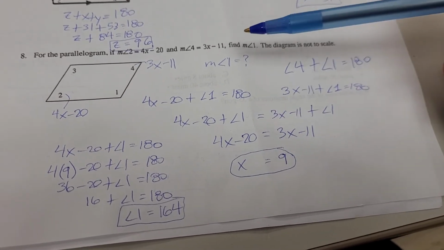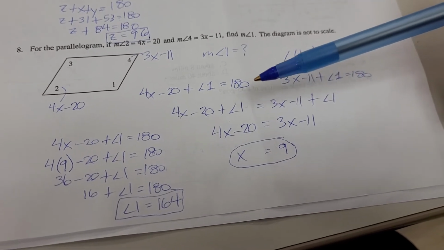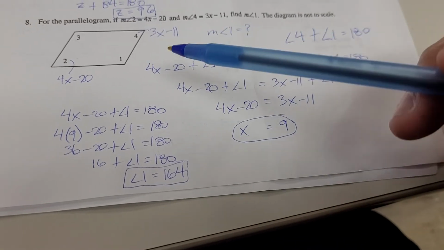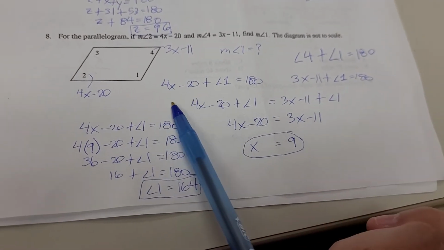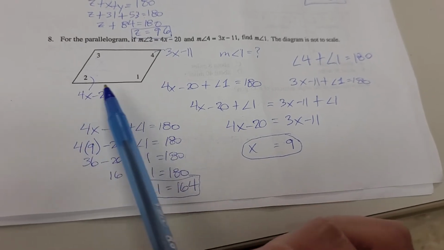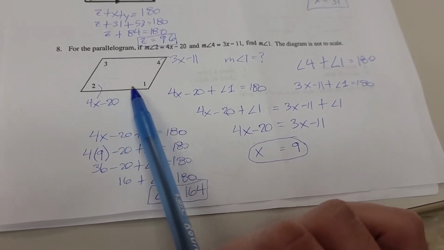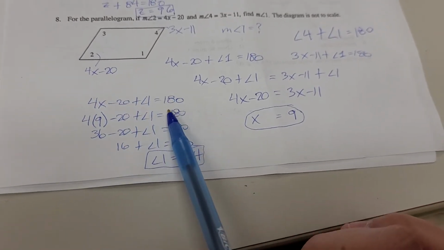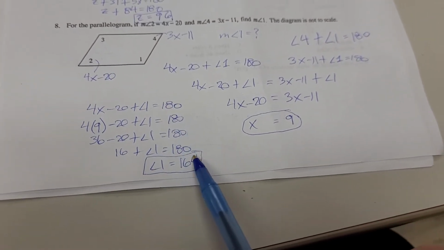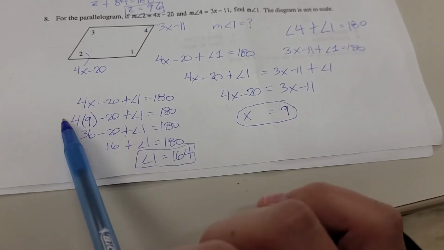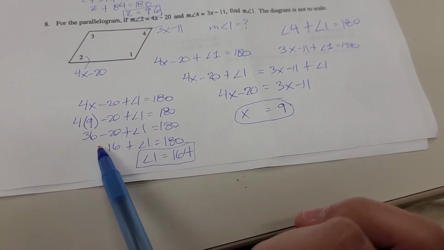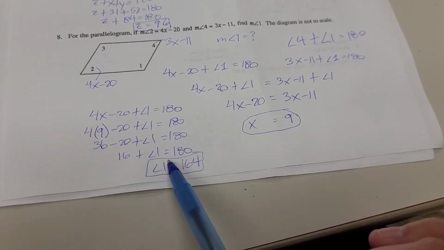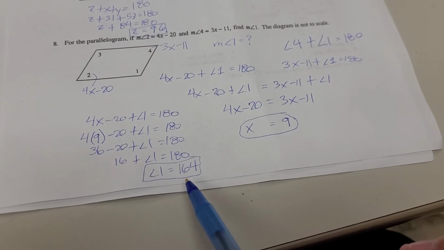Okay, what I wanted to do is find angle 1. Well, now that I know that, remember, my angle 1 is way over here, so just pick one of these. So here, let's say that I have this right here. Remember, these side by side have to equal 180. So I'm just going to say 4x minus 20 plus angle 1 equals 180. Now that I know that x is 9, I'm just going to plug 9 in there. 4 times 9 is 36. 36 minus 20 is 16. If I subtract 16 on both sides, 180 minus 16 is going to be 164.